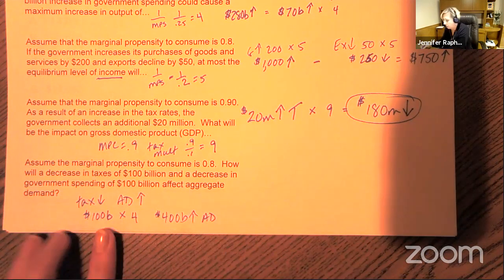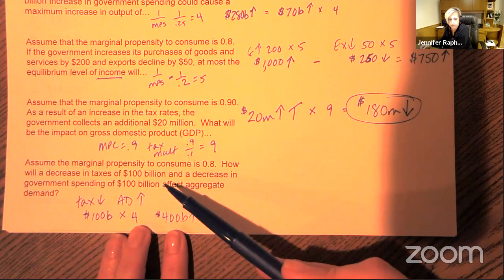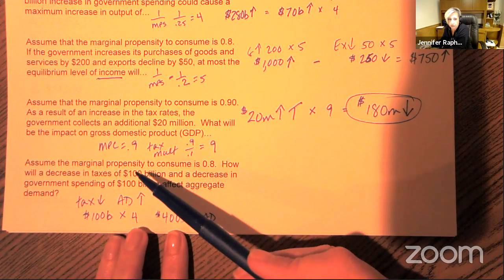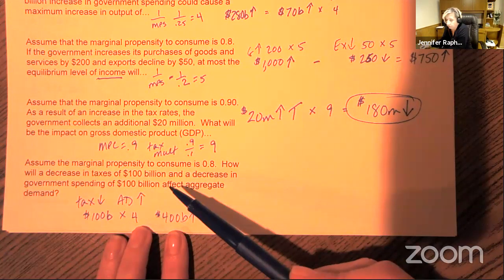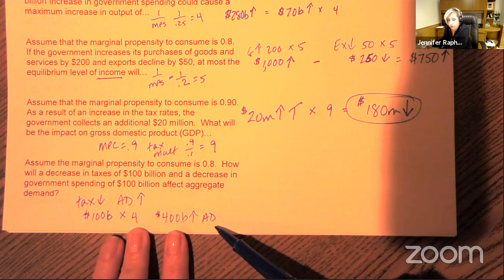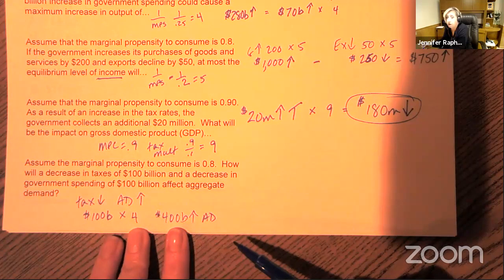However, in order to keep the budget balanced, we're changing taxes and spending at the same time. So if we cut taxes by 100 billion and we want to keep our budget balanced, we have to decrease spending by 100 billion because we're taking in 100 billion less, we're going to spend 100 billion less. There'll be no change on the budget balance. But because, remember, the spending multiplier is greater than the tax multiplier, the effect of the change in spending on aggregate demand is going to be bigger than the effect of the change in taxes on aggregate demand.